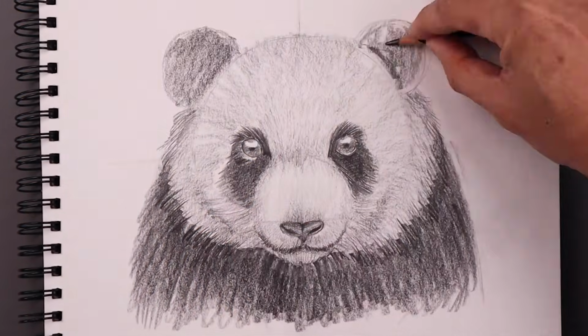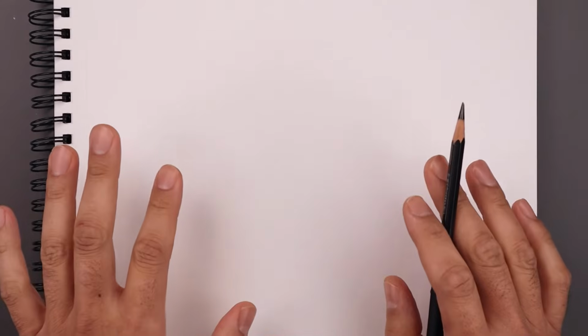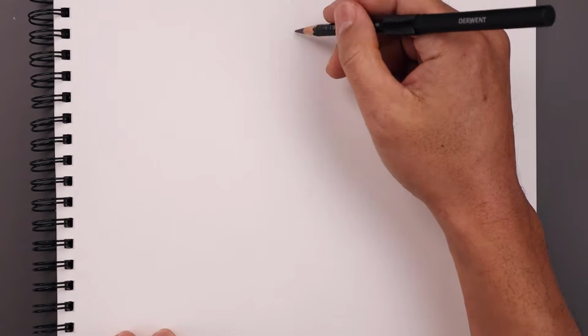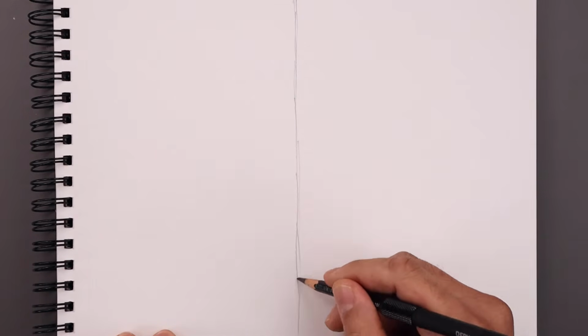In today's video I'll show you how to create a sketch illustration of a panda. Let's begin today's lesson by sketching a line coming down the center of our page. We'll start at the very top. Just going to pull the pencil towards us, and all the way down towards the bottom.